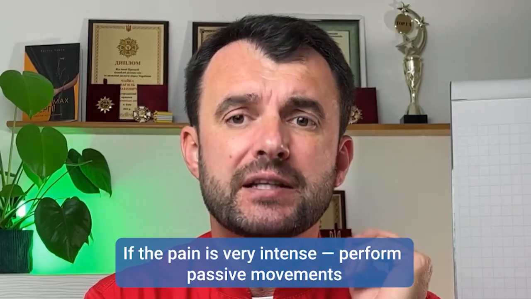Basically, what I'm telling you now is passive. If the pain is very intense, you do passive movements. That is, you take the joint itself and gently start bending it to the point of tolerable pain. If the joint bends on its own, you can do any physiological movements for the joint yourself. Movements like these or these are enough. Move the joint as much as it allows you to. This is the essence of joint gymnastics.